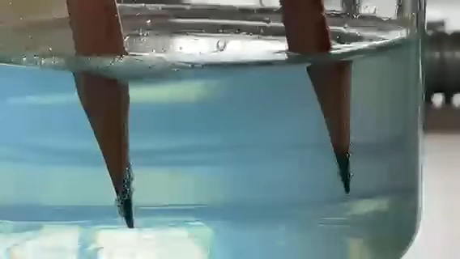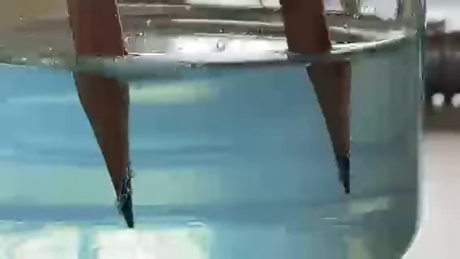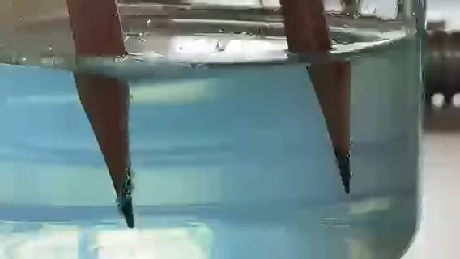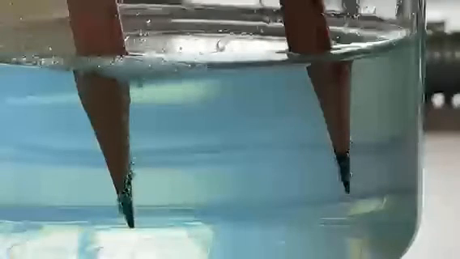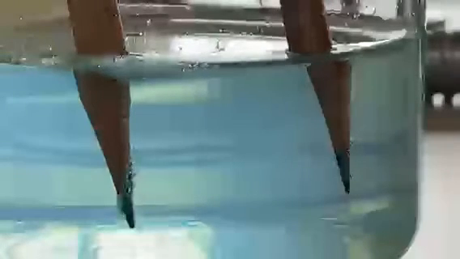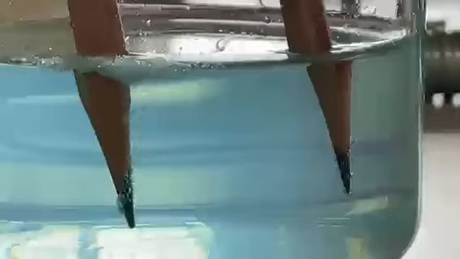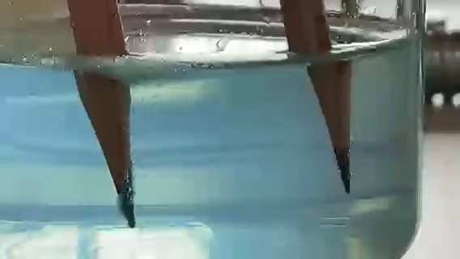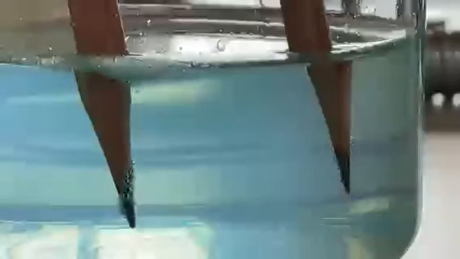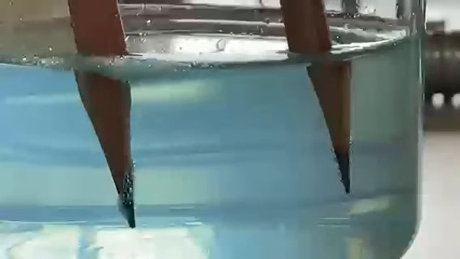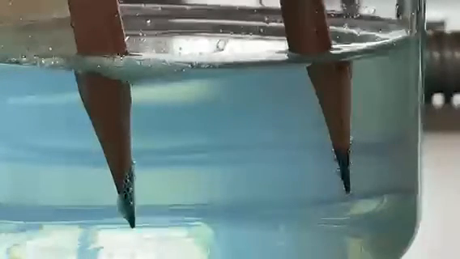From what we're observing, it is not gas forming, but rather the process where electrodes are shifting between the ions, which results in the observation of bubbles forming along the electrodes.